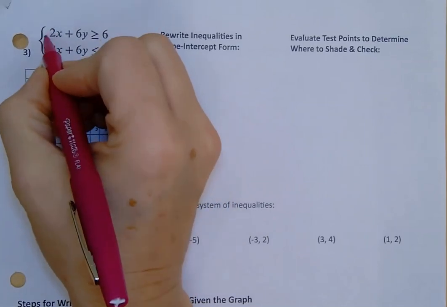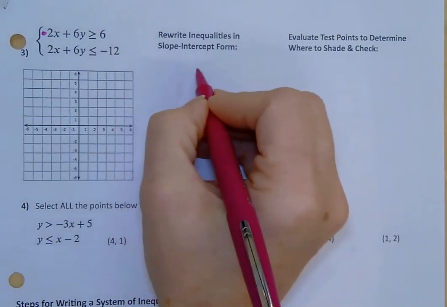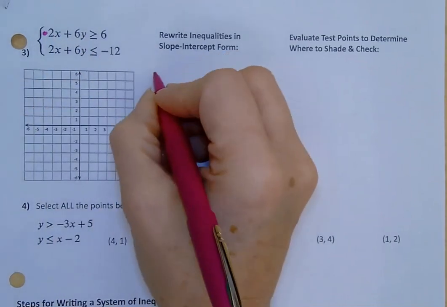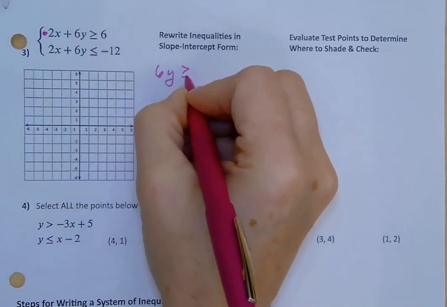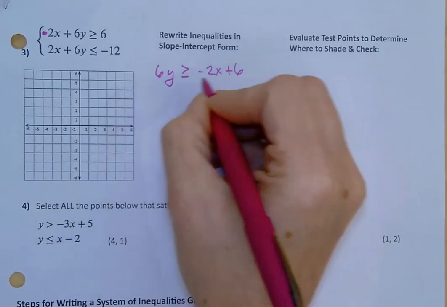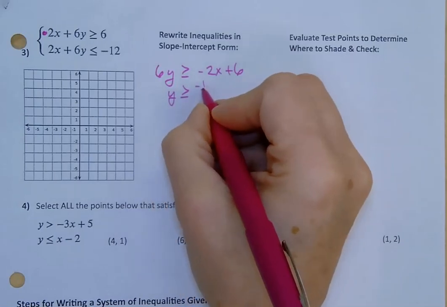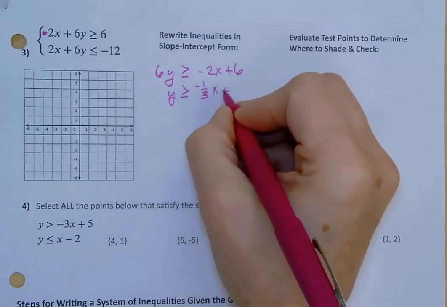So I'm going to start with my upper inequality statement. I'm going to rewrite it over here. I'm going to go ahead and subtract 2x first. So I have 6y is greater than or equal to negative 2x plus 6. Now I'm going to divide each side by 6, and so I get y is greater than or equal to negative 1/3 x plus 1.